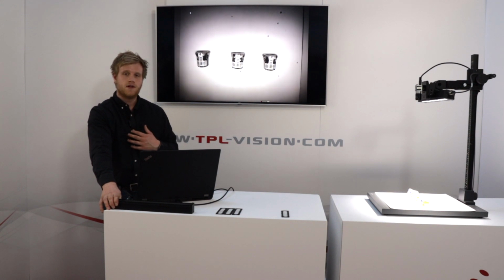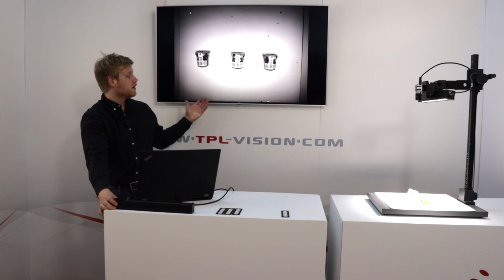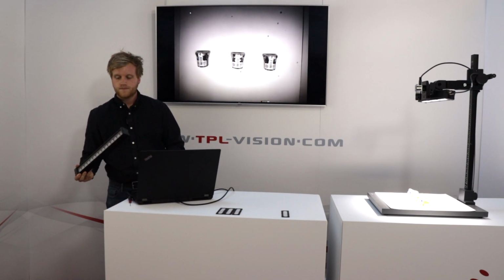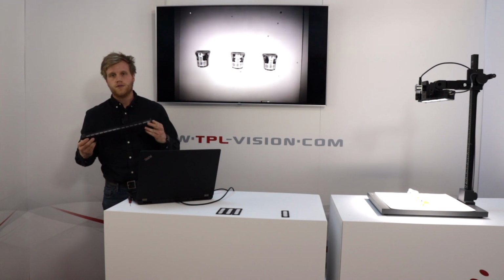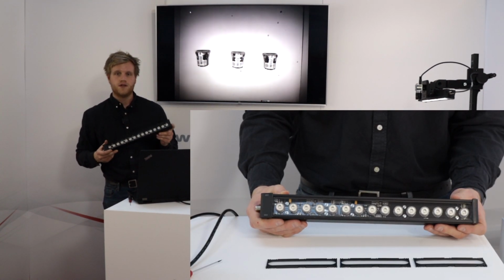I'm the product manager for TPL Vision and today I'm going to show you how to reduce the hotspot using TPL Vision's angle changers. So TPL Vision have a product called the E-bar, and this product is a bar light that's used for machine vision applications.